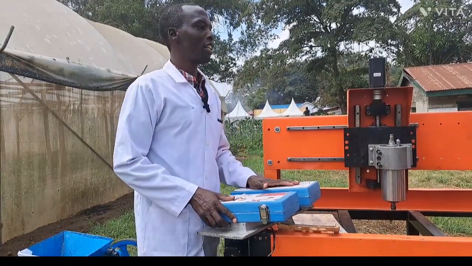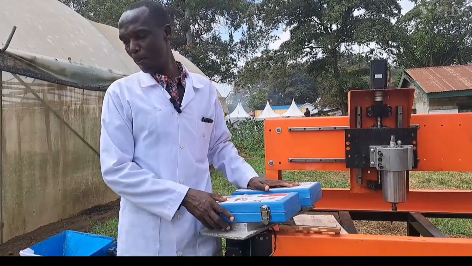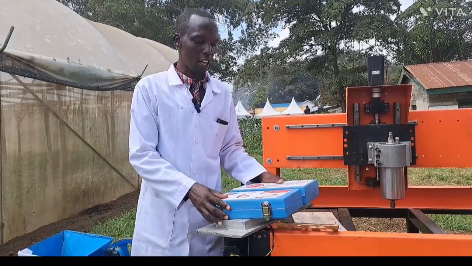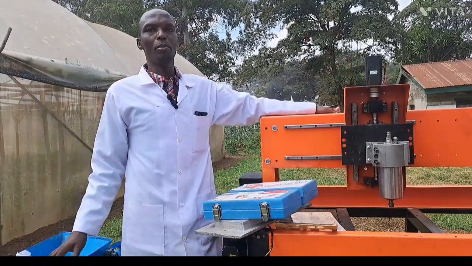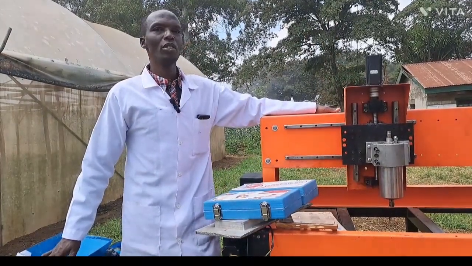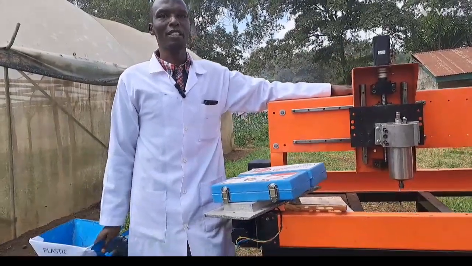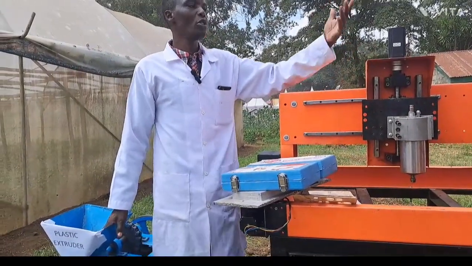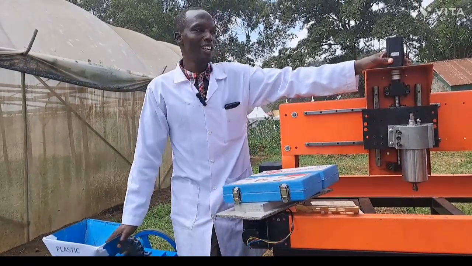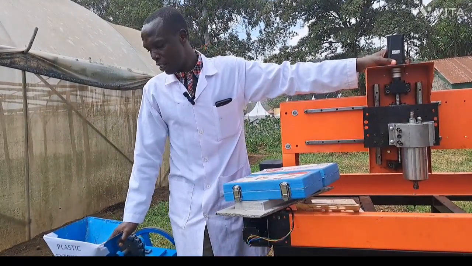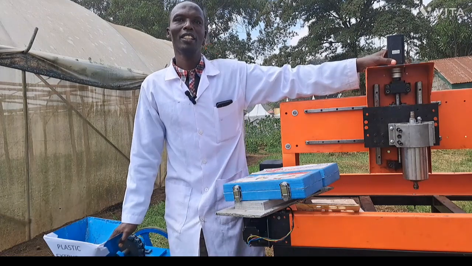So that is all about these two machines. They work together, and they help us a lot. We are still trying to develop bigger machines from this one, which we can use for industrial purposes, because this one we can now use in a domestic way. We produce in small quantities. So that is all about these machines.